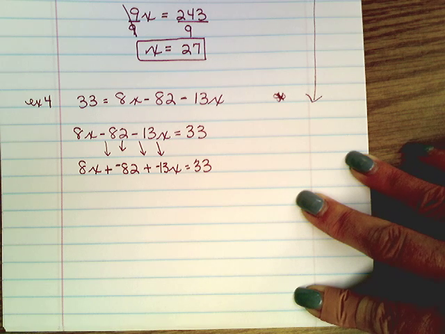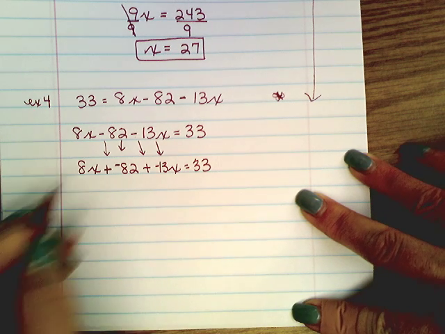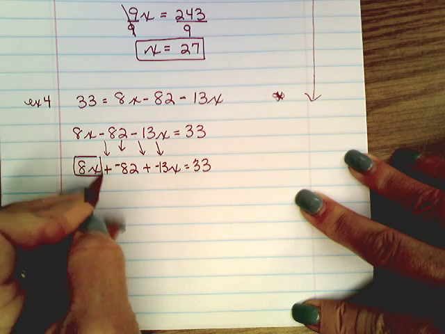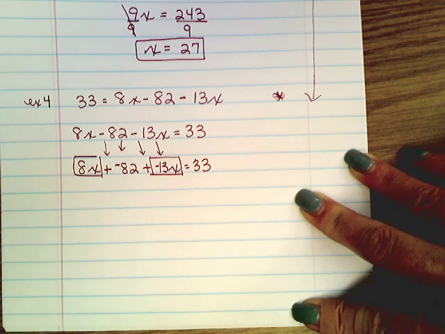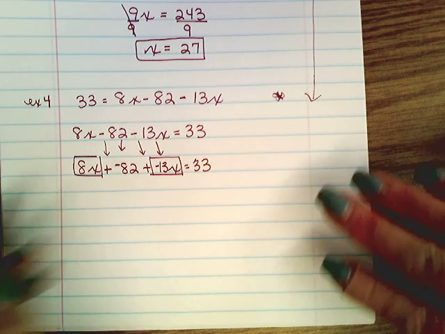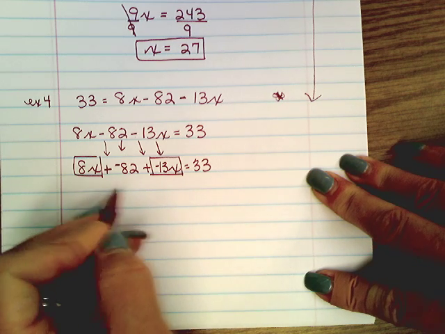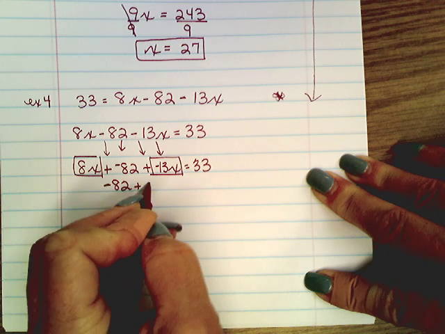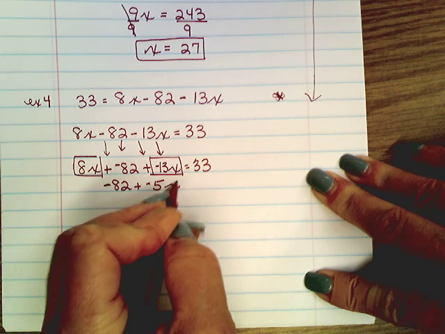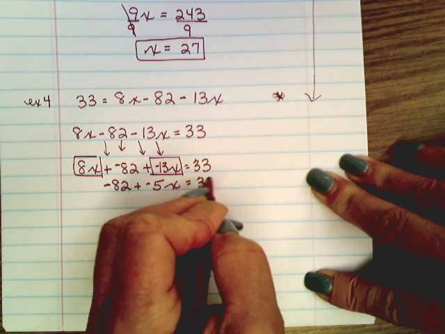Okay, now I'm ready. I want to combine like terms. So I have an 8x here, and I have a negative 13x here. 8x and negative 13x is equal to negative 5x. So I'm going to have negative 82 plus negative 5x equals 33.